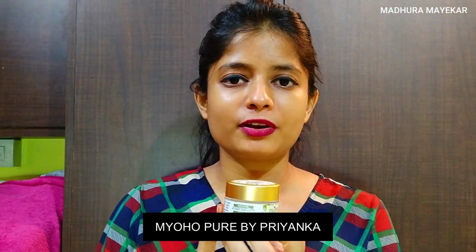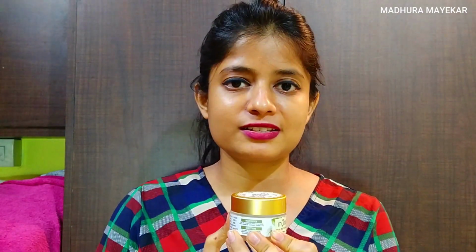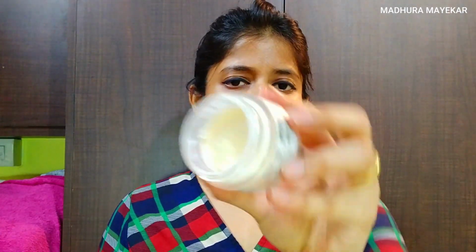I have tied my hair into a ponytail, and here I am using the sunscreen from Myoho Pure by Priyanka. It's an organic and physical sunscreen. I would recommend this sunscreen for dry to combination skin types. It has a texture which can make your skin look dewy, so I won't recommend this for oily skin types. It's a physical sunscreen which can leave a white cast on your face, but it happens with most physical sunscreens, so it's okay.